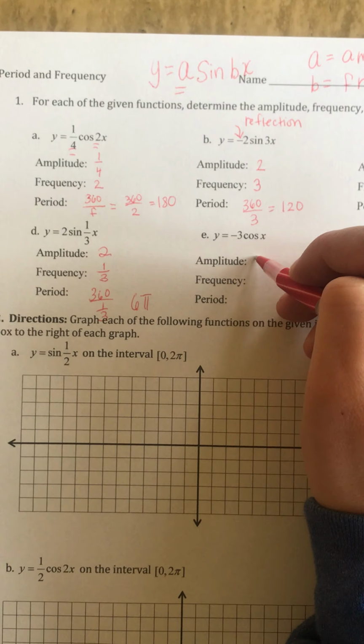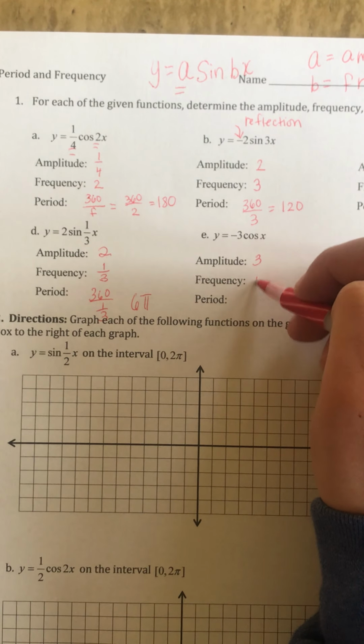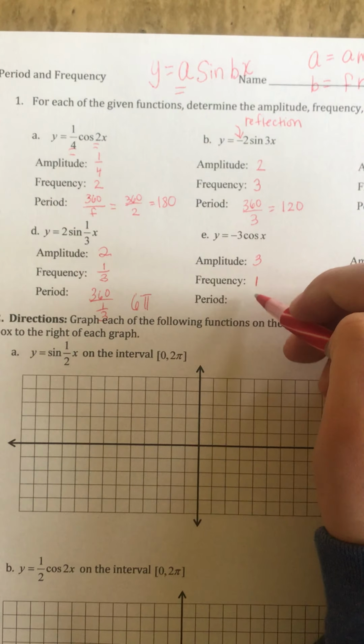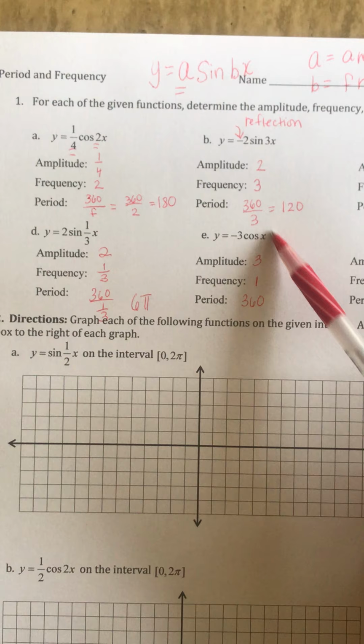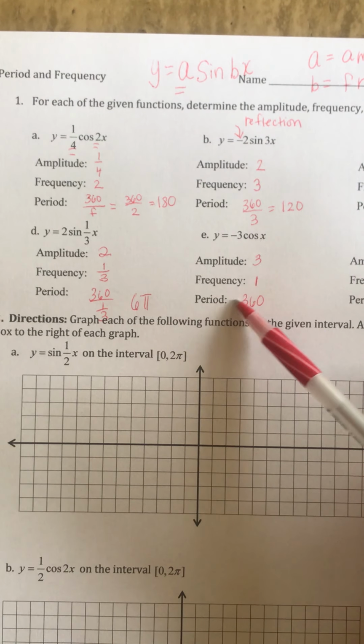Okay, our amplitude is 3. Frequency, we only have 1 right there. So the period is going to be 360. This is the one that we worked on a lot day 1.